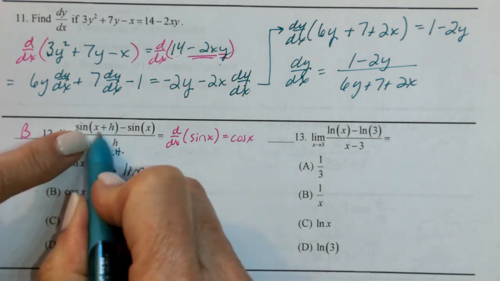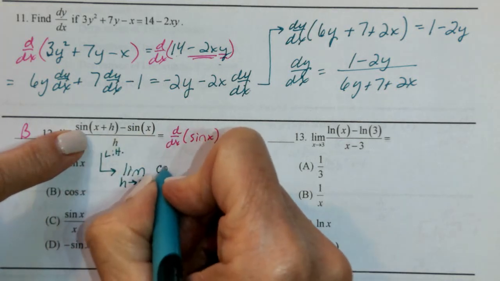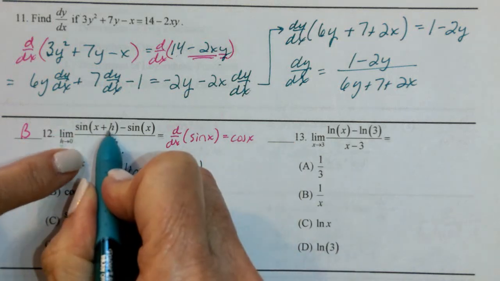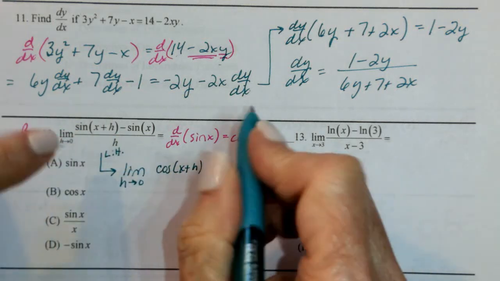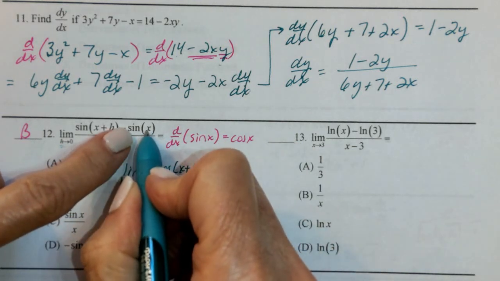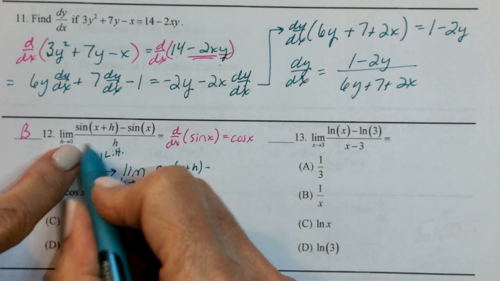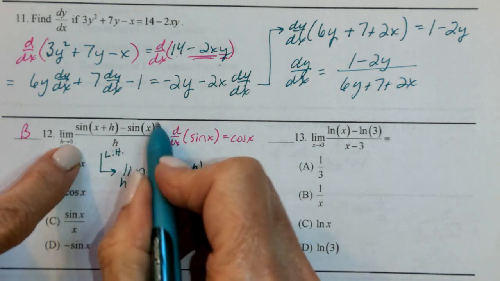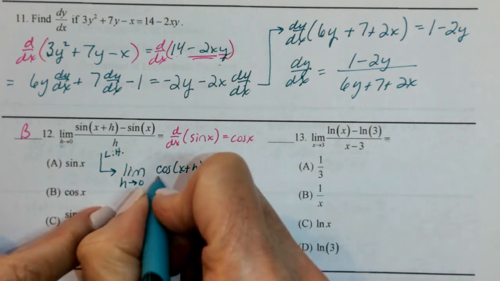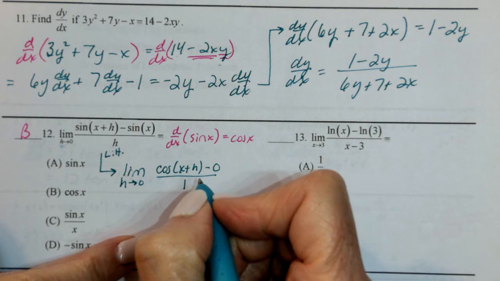So the derivative of sine of x plus h is cosine of x plus h times the derivative of h, which is just 1, minus the derivative of sine x with respect to h. With respect to h, this is just like a constant. So it's just 0. All divided by 1.